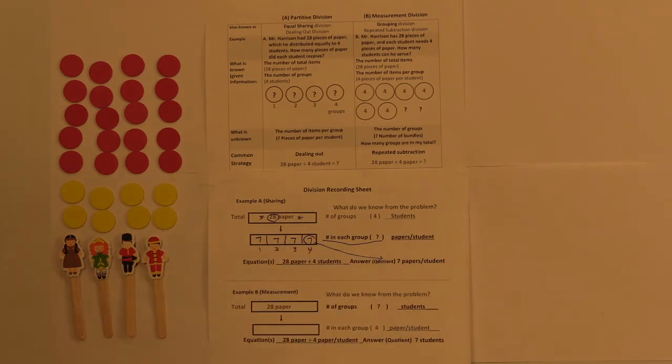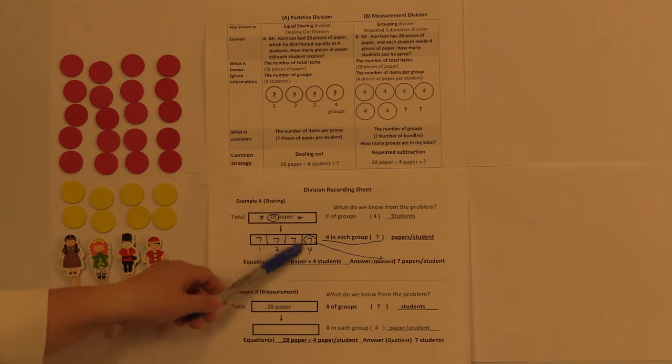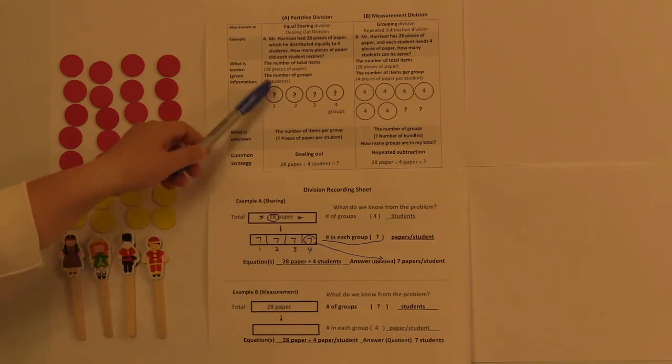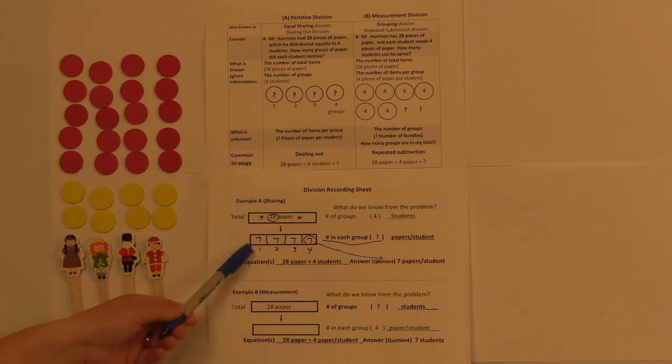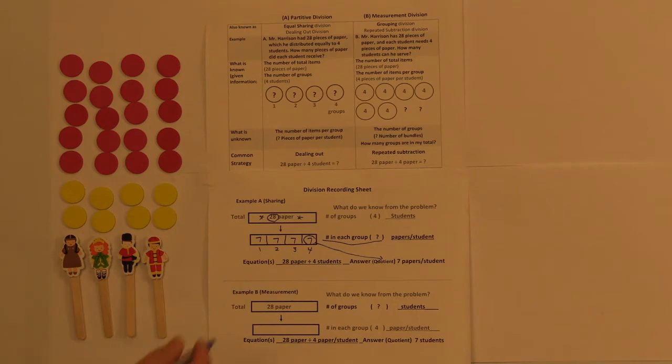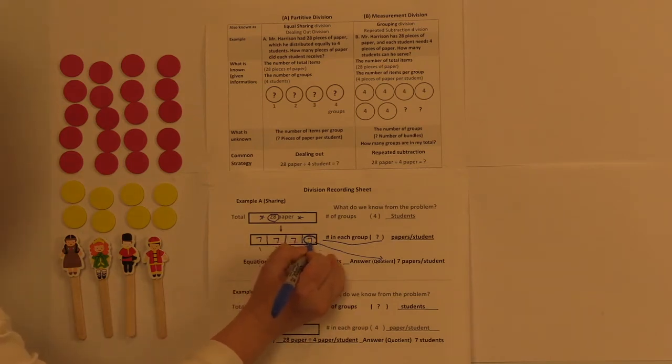Do you see what I did here? Right? So I know the number of groups here, 1, 2, 3, 4, but this is not my answer because I already know the number of groups. I need to find out how many is inside of my box. How many in each group? This is my question mark. I need to figure it out. So inside the number is my answer, which is 7.